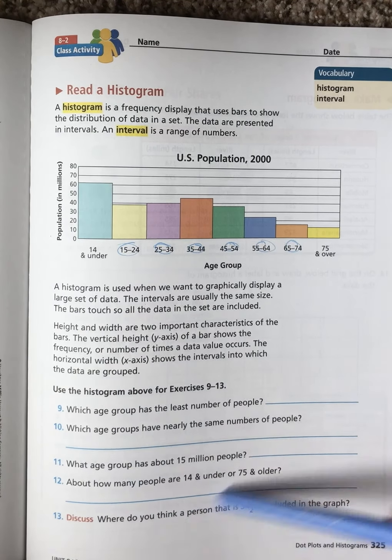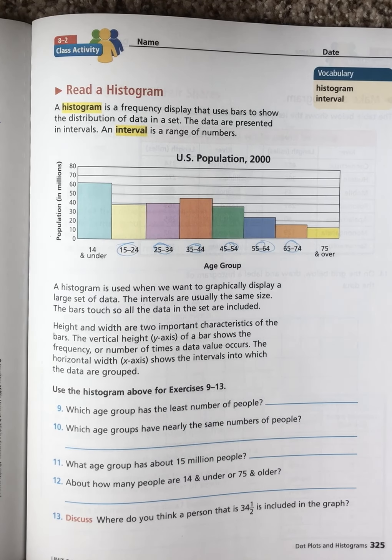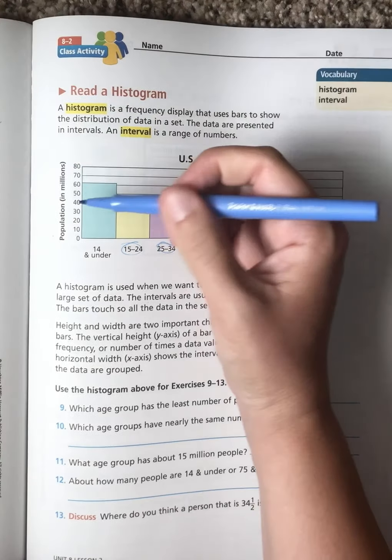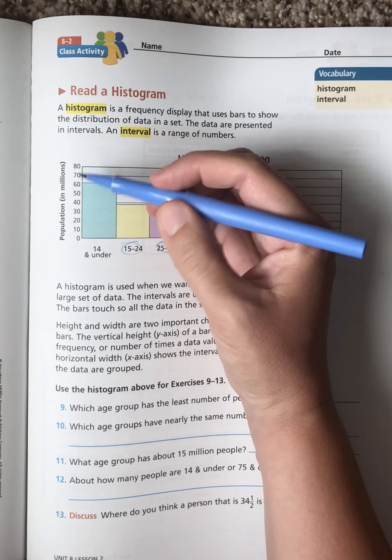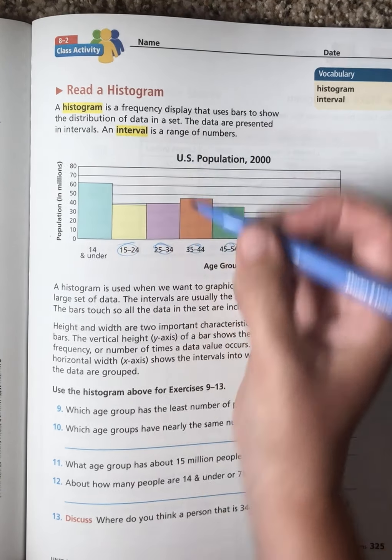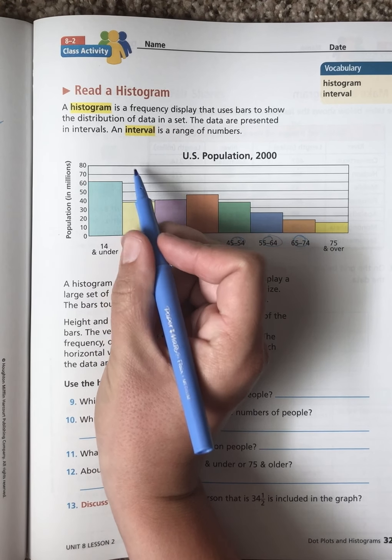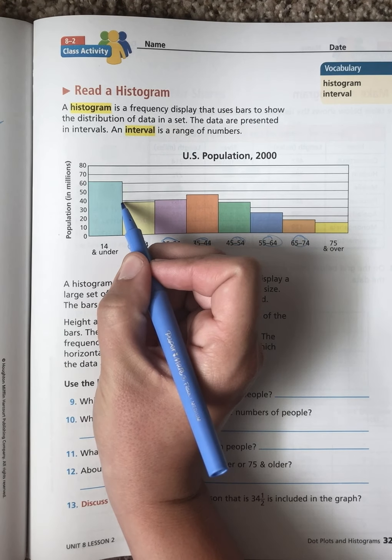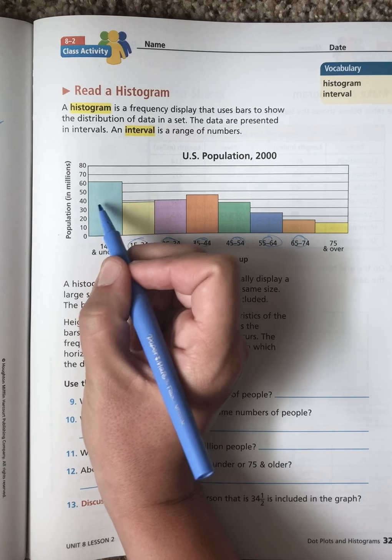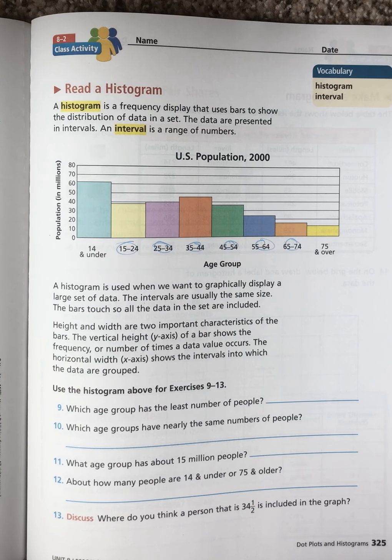All right, so we're going to answer some questions about this data set. And we have to pay attention to right here. These are on the left side, or on the y-axis. These are skip counting by 10. So some of these are not lined up exactly to a line that's in the background. So we're going to have to kind of estimate somewhere in between that group of 10 what the number is.